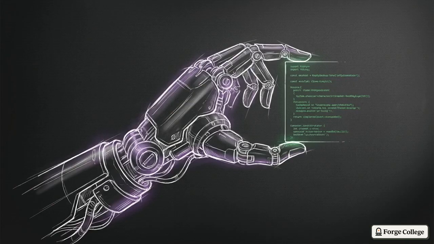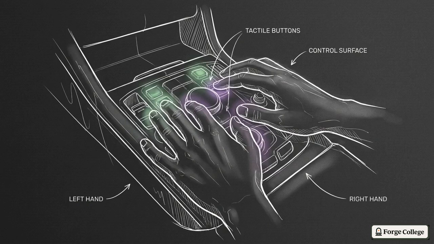AI is an excellent tool for accelerating the mechanical parts of writing code, but the safety, the risk analysis, and the ultimate control must always remain in your hands.